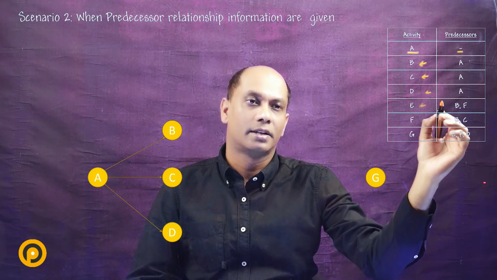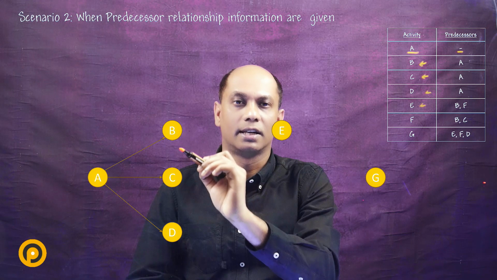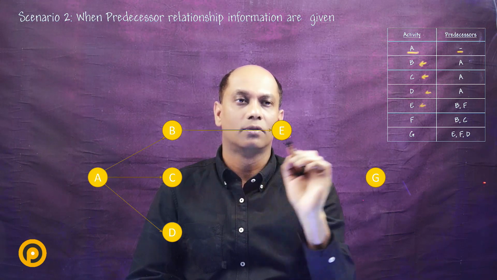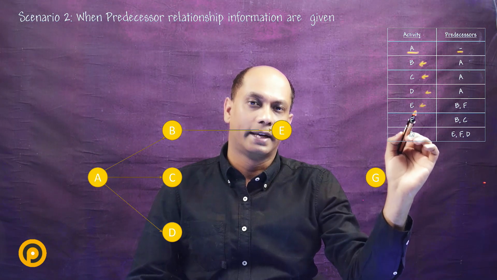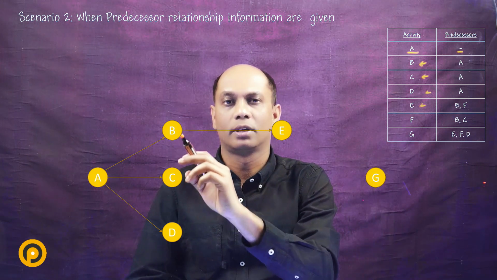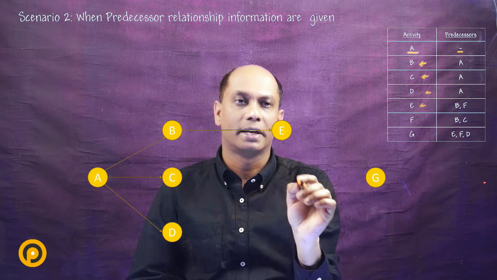Activity E has two predecessors, that is B and F. So let's draw activity E first. So we have activity E here now, and then we have two predecessors, B and F. B is already existing, so we'll draw only a relationship with B, and we will wait until we find activity F drawn for the relationship linking between E and F. So we are going to draw it now.